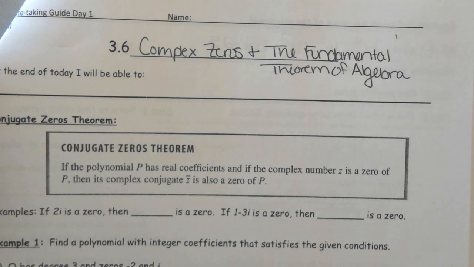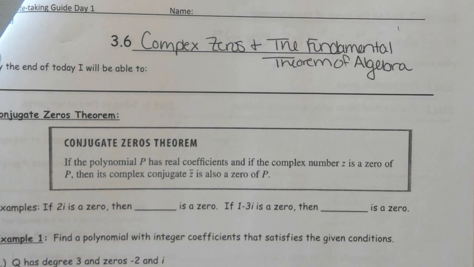Alright. Go ahead and flip. We're going to go to section 3.6 now: complex zeros and the fundamental theorem of algebra.